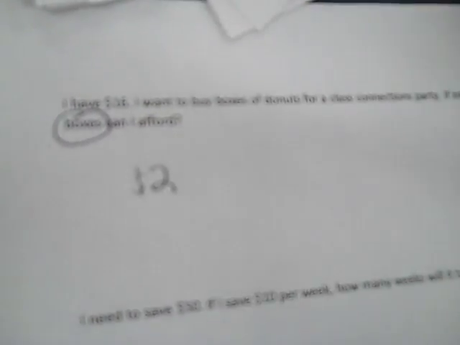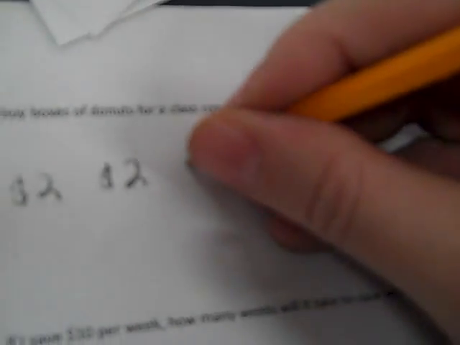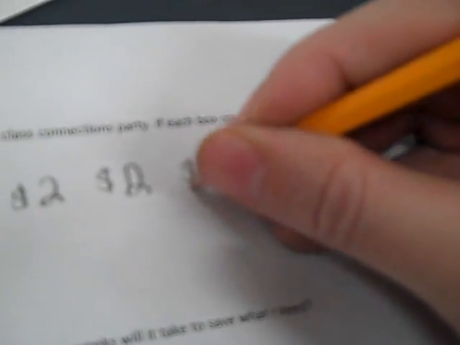And I need to write 2s till I hit 16, basically, okay, is how I want to do that. So 2, 4, 6, 8, 10, 12, 14, and 16. So it's 1, 2, 3, 4, 5, 6, 7, 8. So there's 8 boxes, okay?